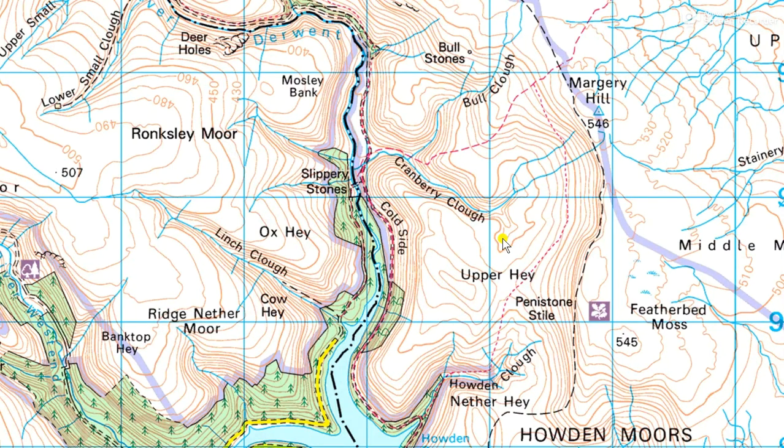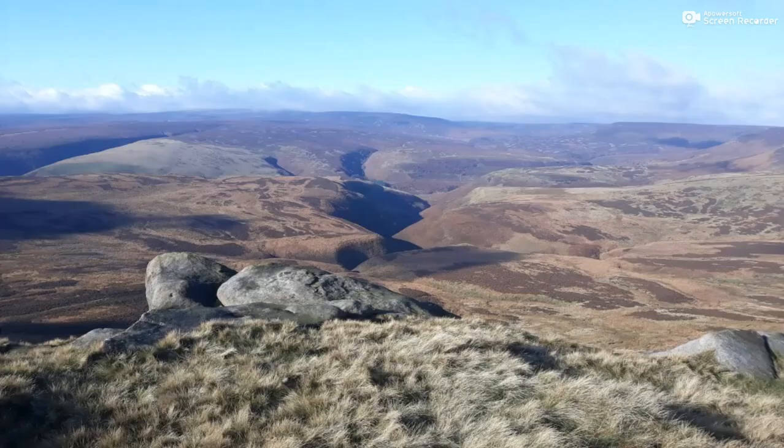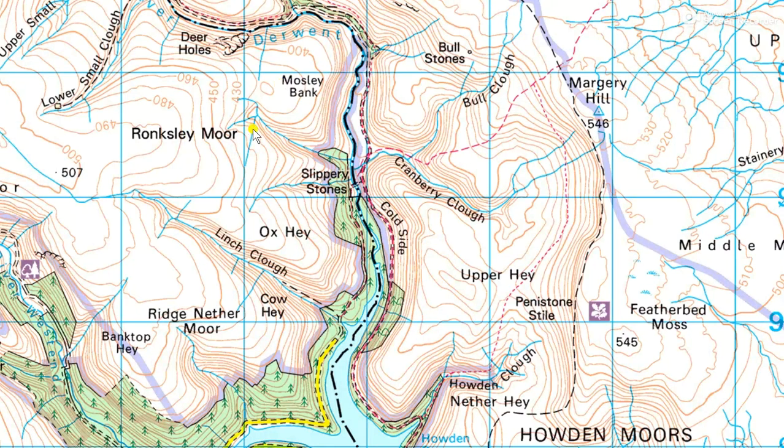So what about where the photo was taken from? Well, if we have a look, if we go from our photo location to this far valley there, we'd actually cut across the top of this ridge sticking out, and we know we've got to be on high ground. So if that's the far valley, coming across this ridge at the head of Cranberry Clough, it's got to put us somewhere on here, and we know we're on high ground looking down onto this flatter area below.